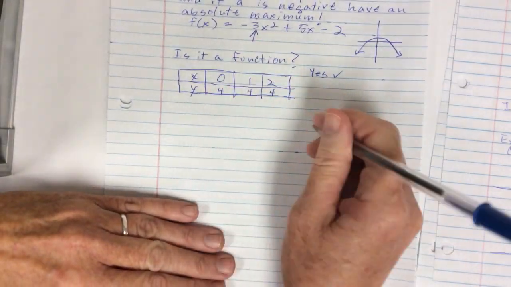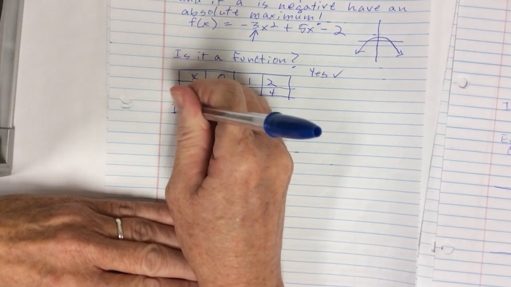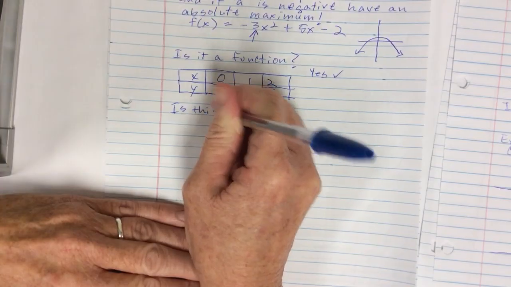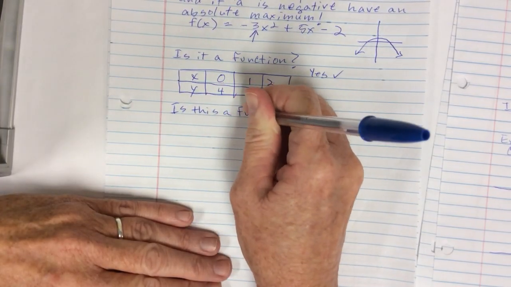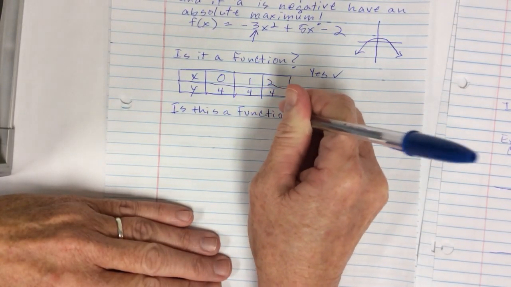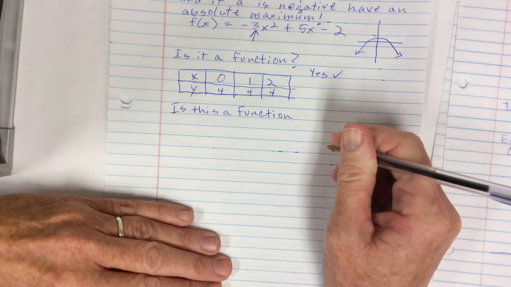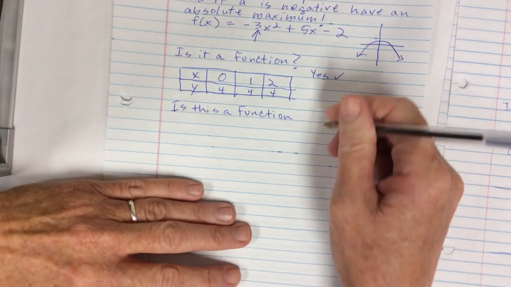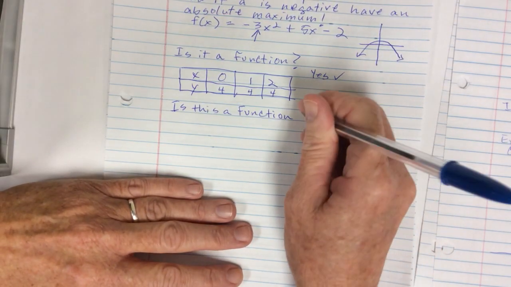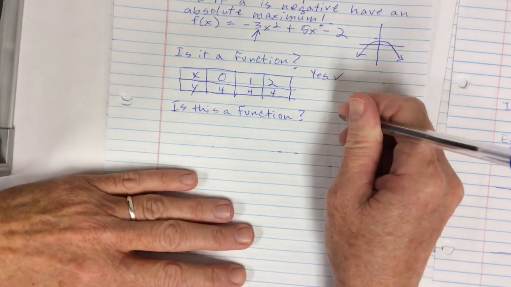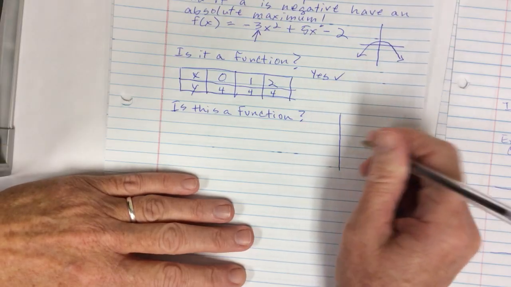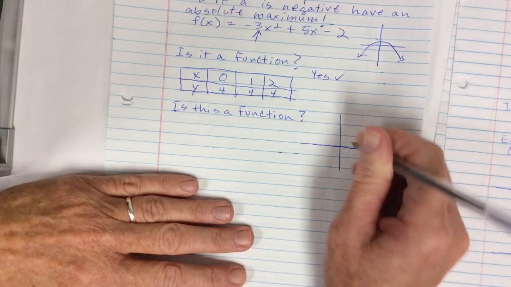Now, this part, they seem to want exponential functions shown, and I think we did some of them. They could look perhaps like this.